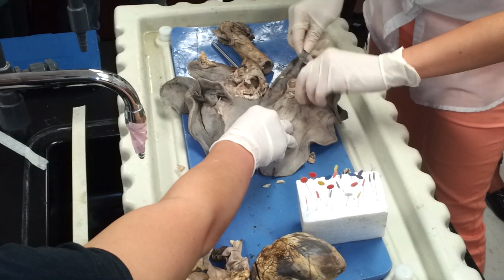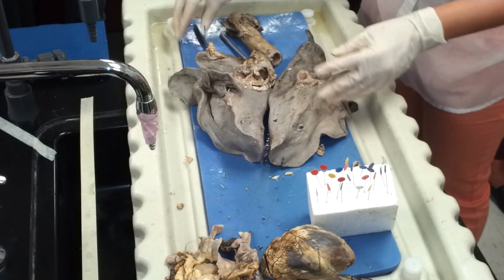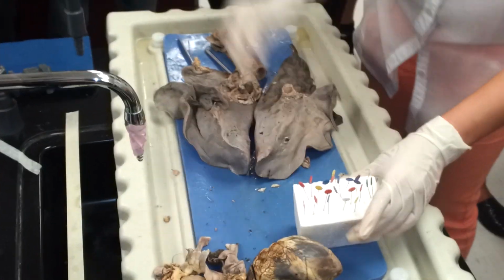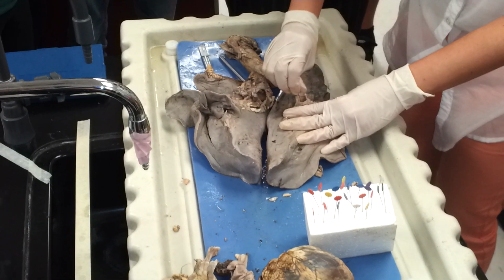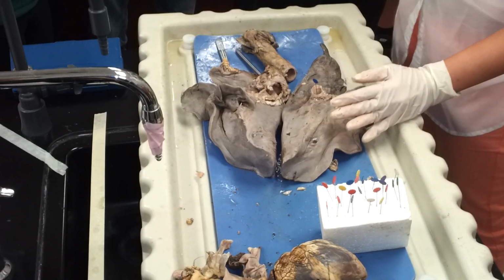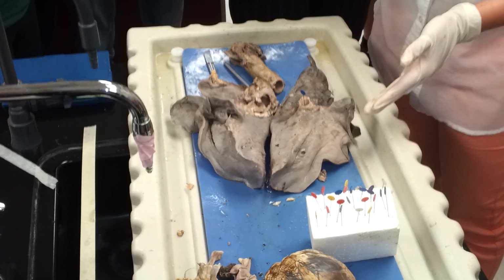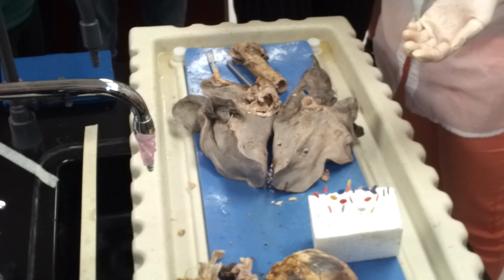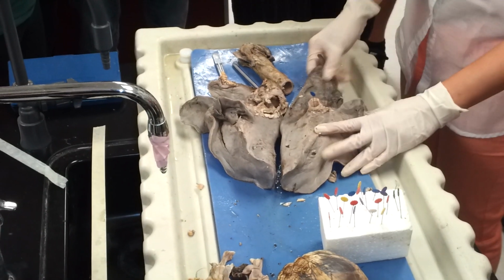Okay. Alright. So we have this structure, and that is what structure? Left primary bronchus or primary bronchus.